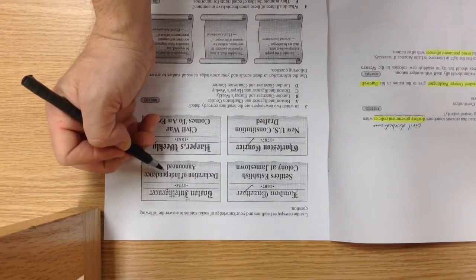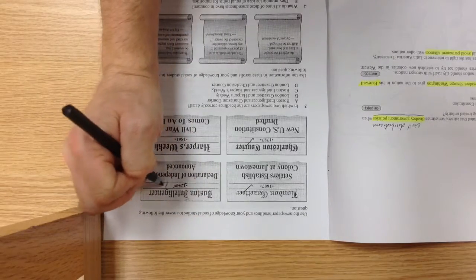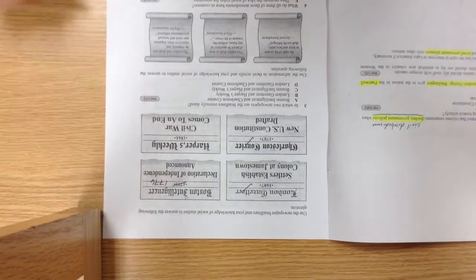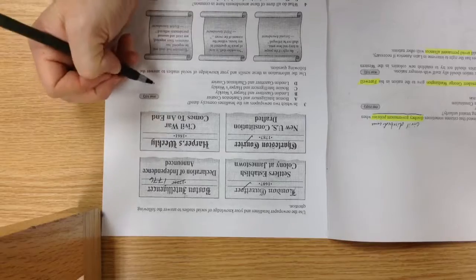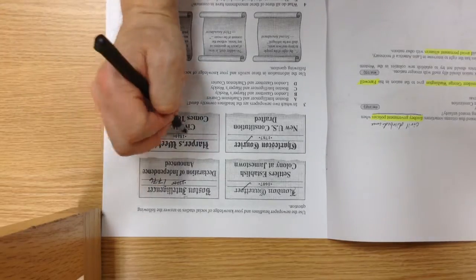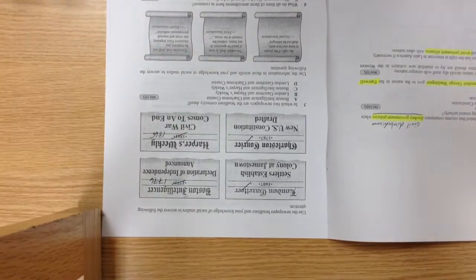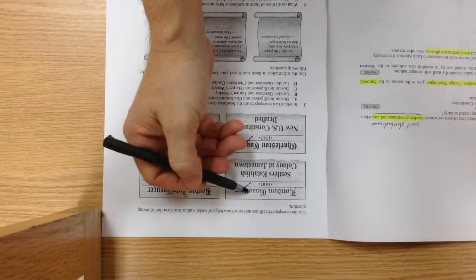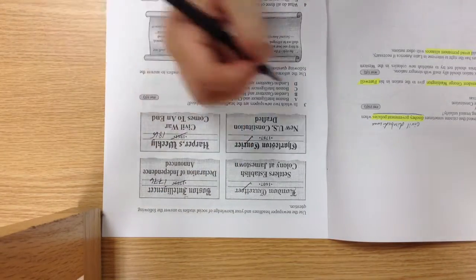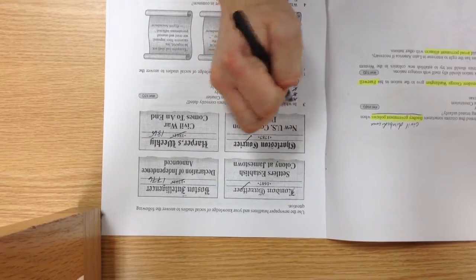Declaration of Independence announced? Sorry, that's wrong. You have to know this date, 1776. And the Civil War comes to an end? That's another date that you just have to know off the top of your head, 1865. So we come down here and we take a look at this. London Gazetteer and the Charleston Courier. That's answer choice D, so we get rid of that.